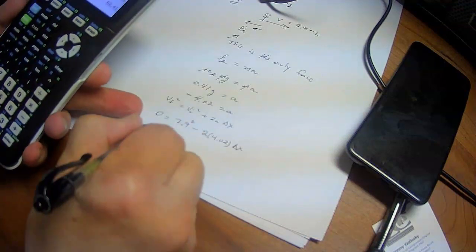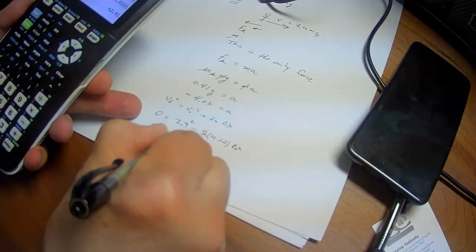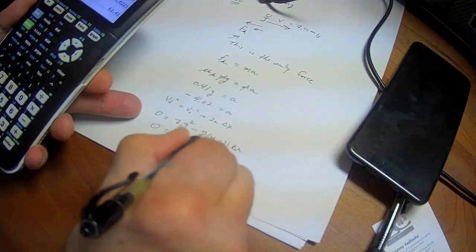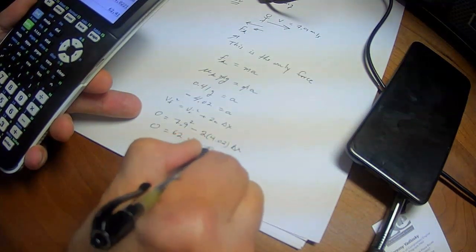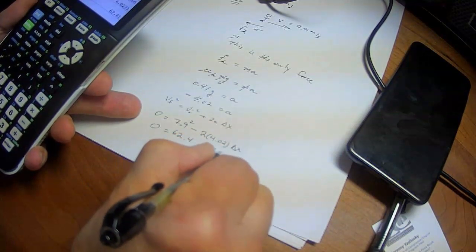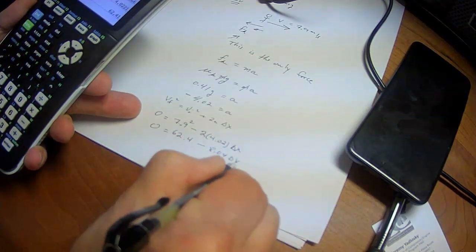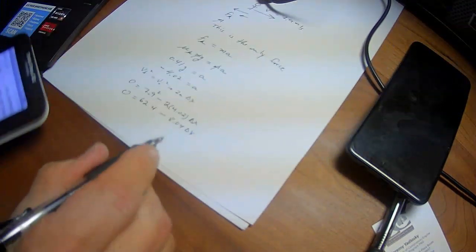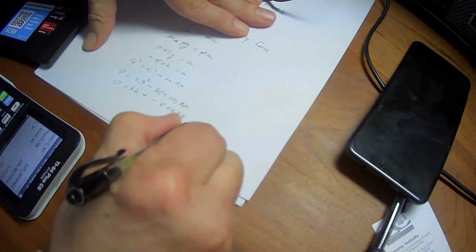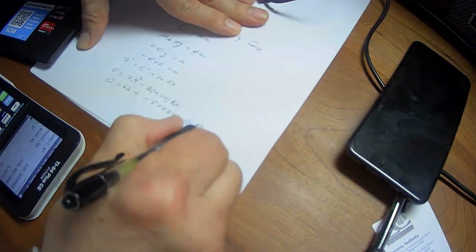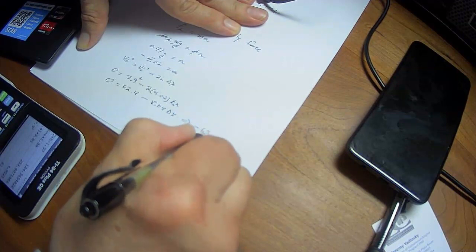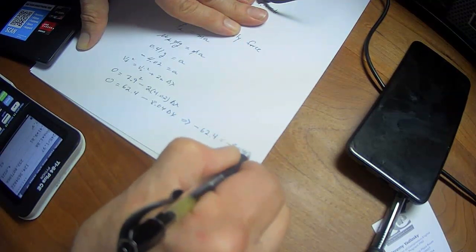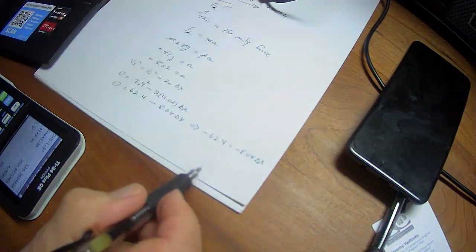So that's going to be 0 is equal to 62.4 minus, okay, this is going to be 8.04 times delta x, where that's going to be the stopping distance. I'm going to bring that number over to the other side. So negative 62.4 is equal to negative 8.04 times delta x.